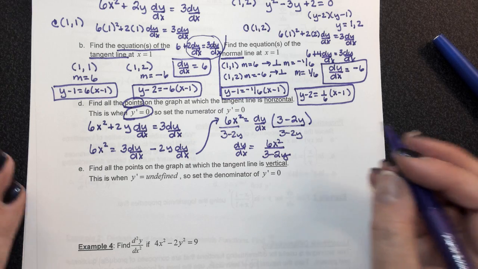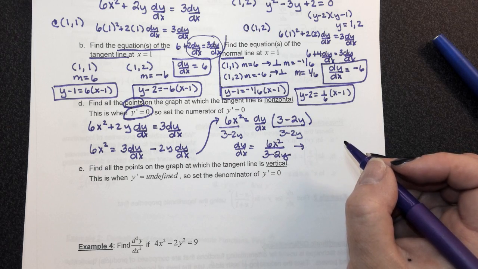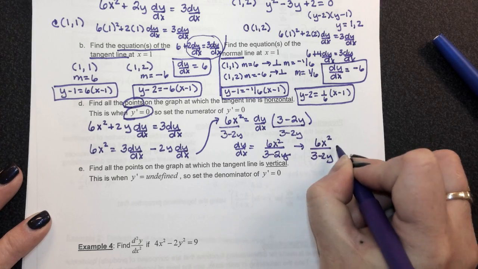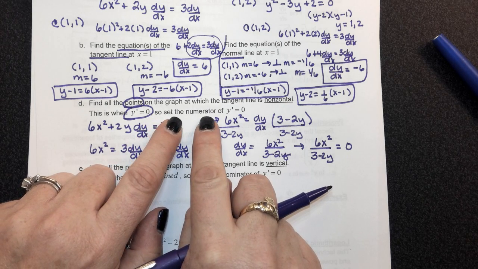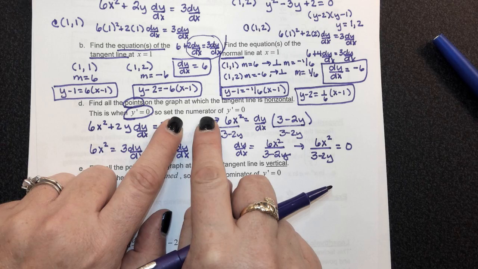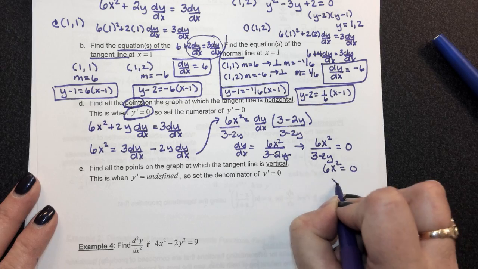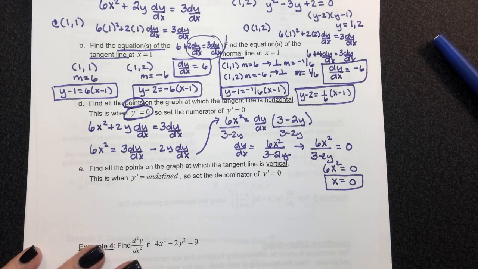Great. So this is where you told me that I want a horizontal tangent line, so this is where I want my derivative to be equal to 0. So now I need to take this fraction and set it equal to 0. Well, when a fraction is equal to 0, the 0 would be coming from what? The numerator or the denominator? Numerator. So that's why this hint tells you to set the numerator of y prime equal to 0. So I'm going to set 6x squared equal to 0. So what's x going to be equal to? 0. Is that my answer?